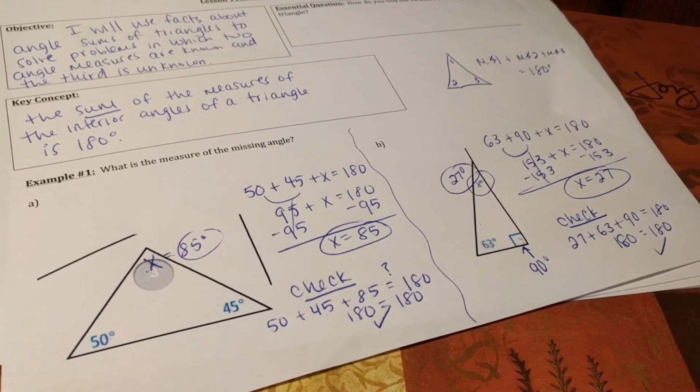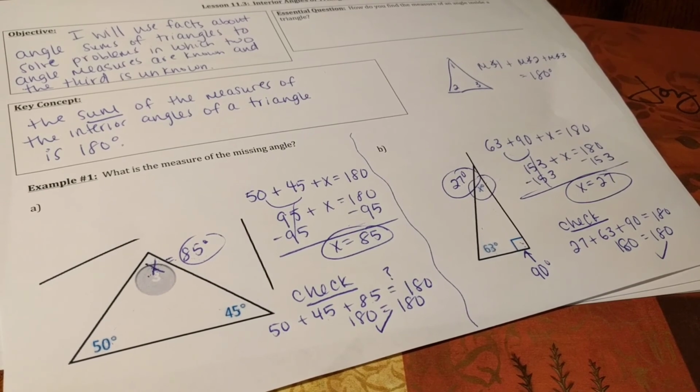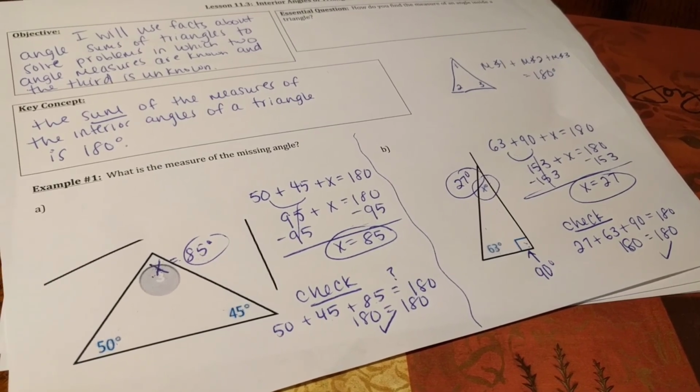Now that you have finished example number 1, go ahead and try the Got It, and then watch the Got It video to make sure that you have it correct.